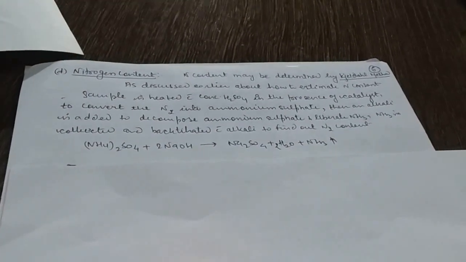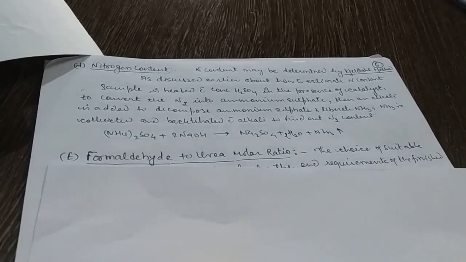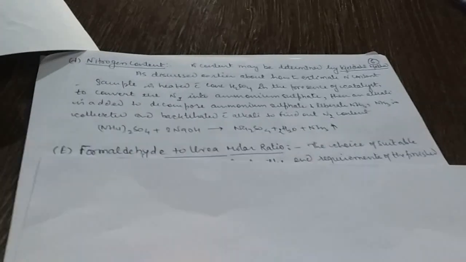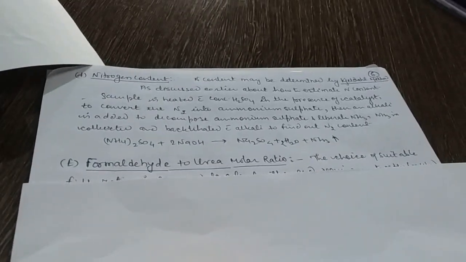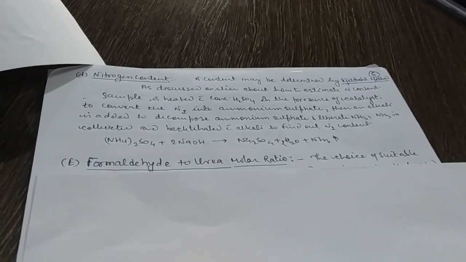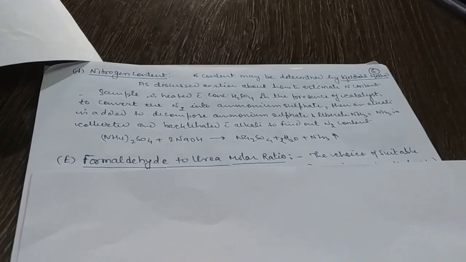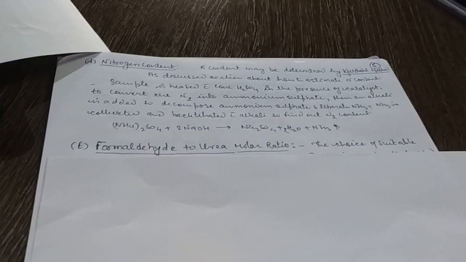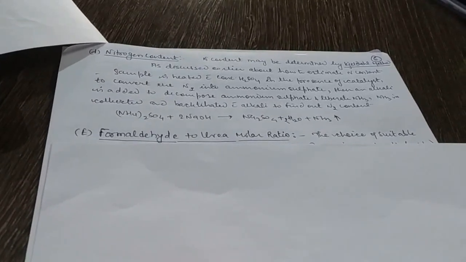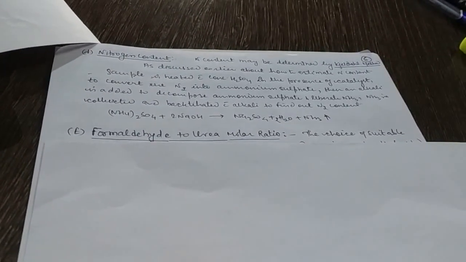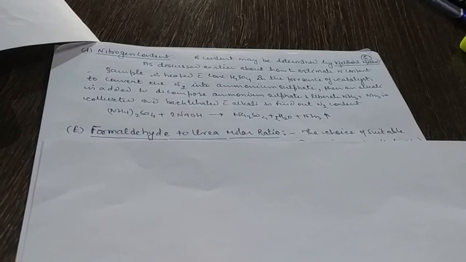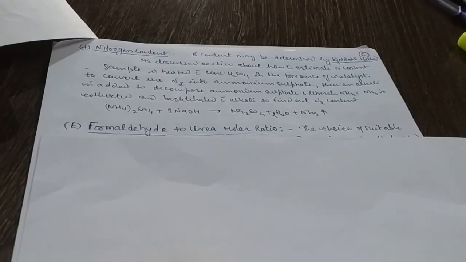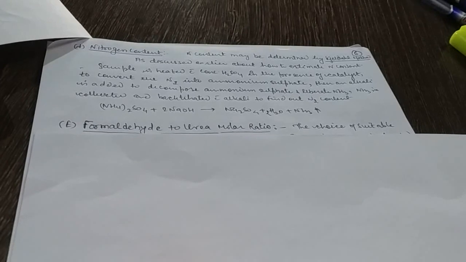Now we will discuss the formaldehyde to urea molar ratio, which is one of the most important parameters to decide the composition of the cross-linking agents, because formaldehyde and urea behave differently in their effect on the property of the treated fabric.